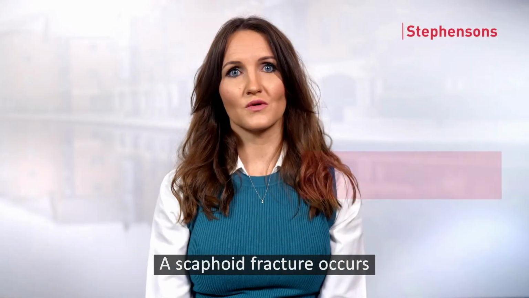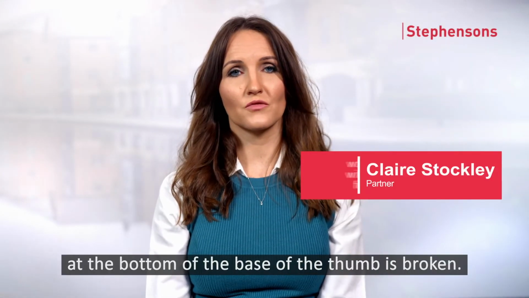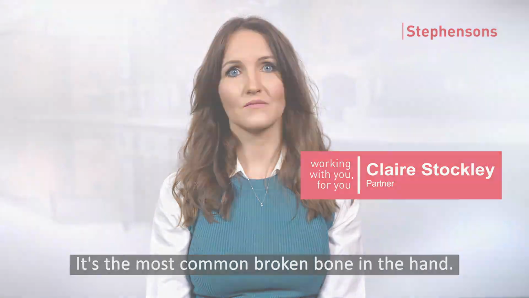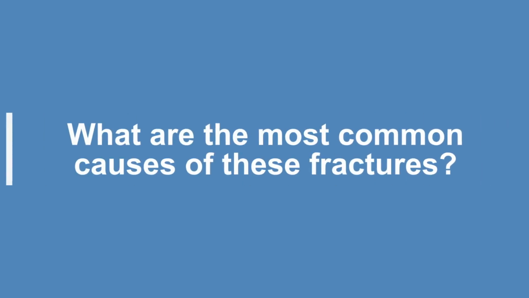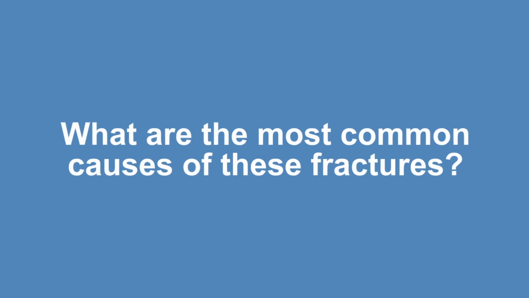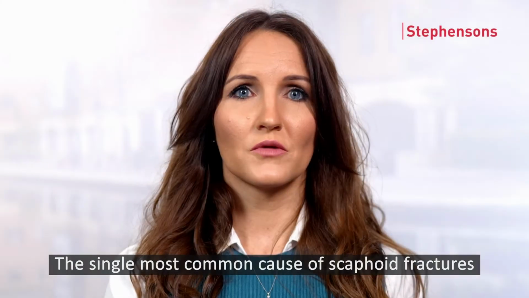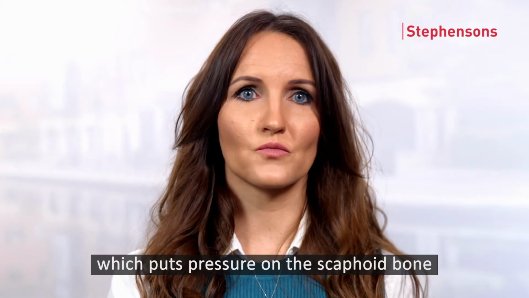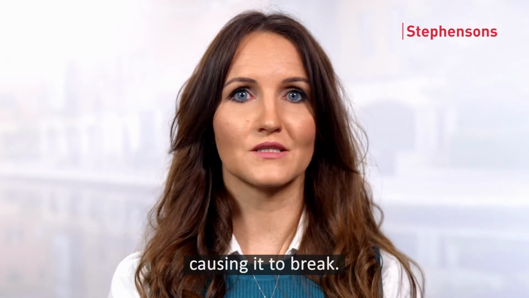A scaphoid fracture occurs when the small bone in the wrist at the base of the thumb is broken. It's the most common broken bone in the hand. The single most common cause of scaphoid fractures is falling onto an outstretched hand, which puts pressure on the scaphoid bone, causing it to break.